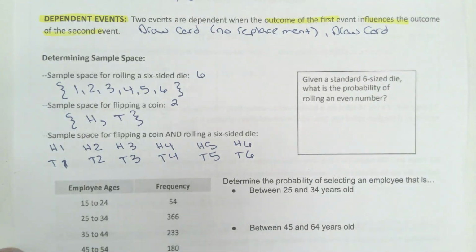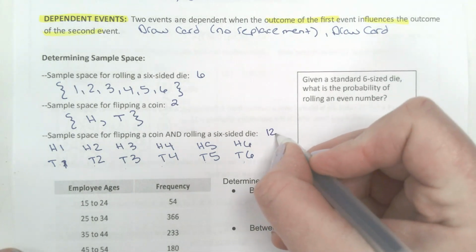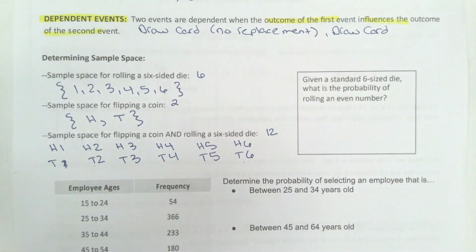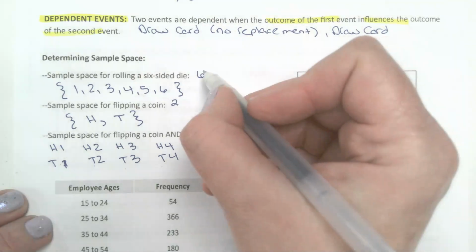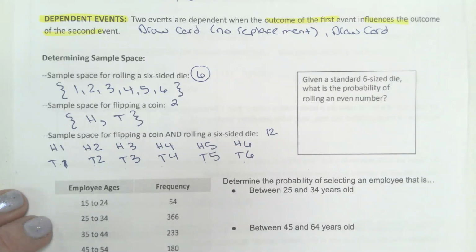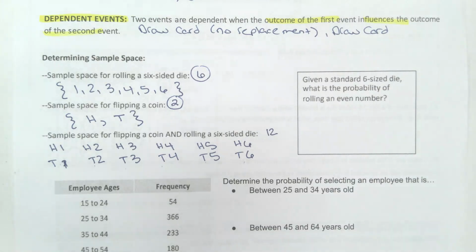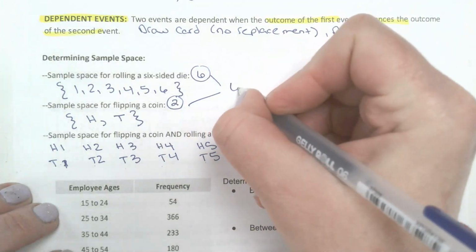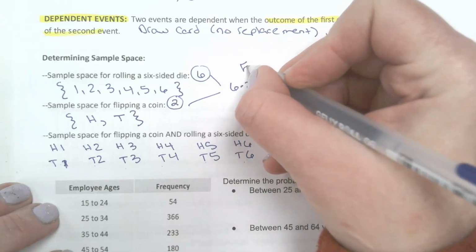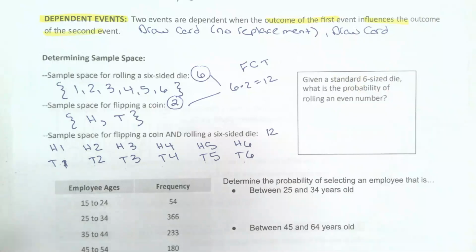All right, so here is my sample space. I have 2, 4, 6, 8, 10. I have 12 different ways that these could happen. Well, this is kind of what we did the other day when we did the fundamental counting theorem. So we took how many times one event could occur times how many times the second event can occur, and we multiplied them together. So this right here is 6 times 2 equals 12. That's the fundamental counting theorem, which I think was in like 5.1.